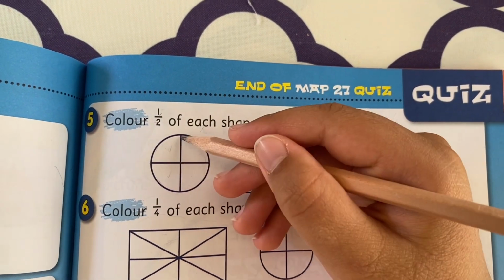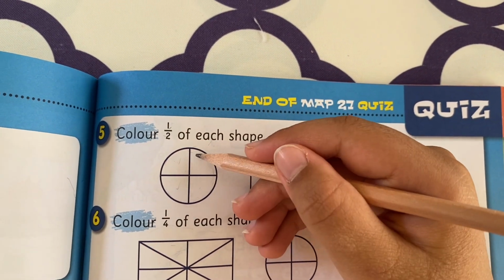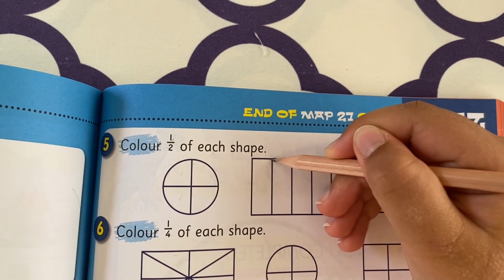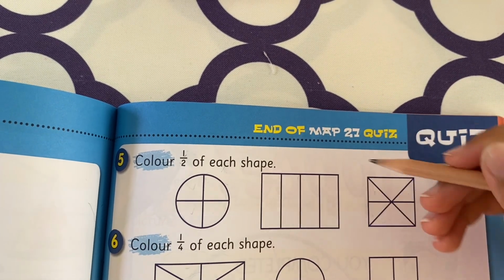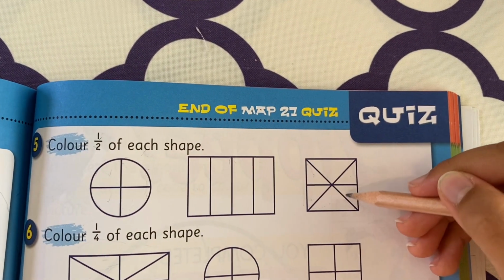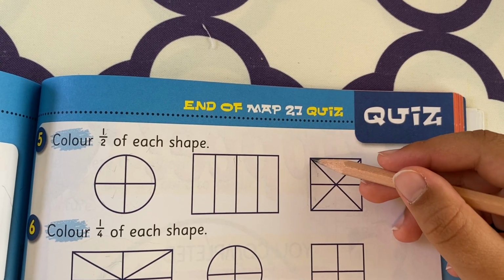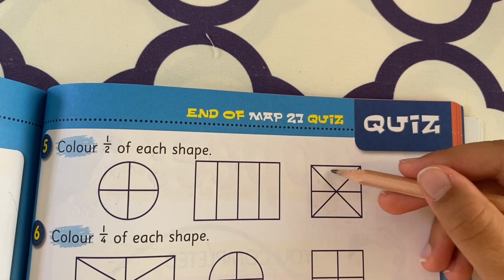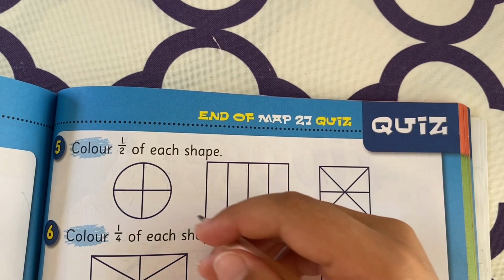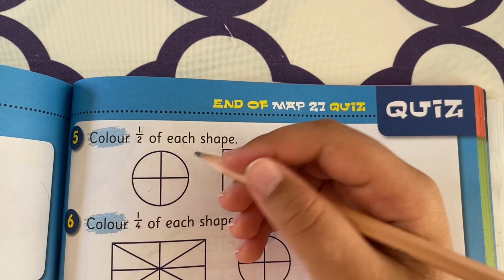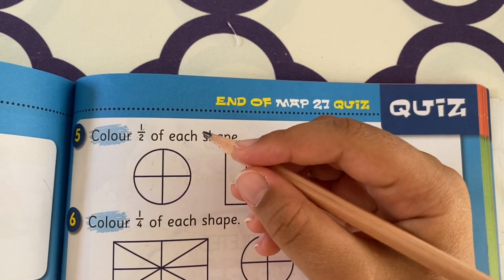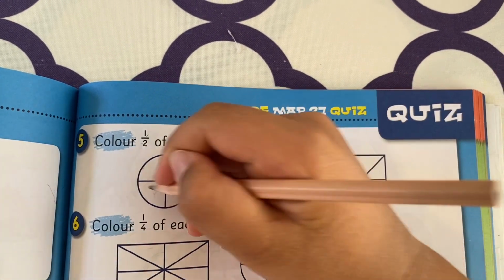Here's 1 piece and here's the other. 1/2 also means half. So I am going to color in half of each of these shapes.